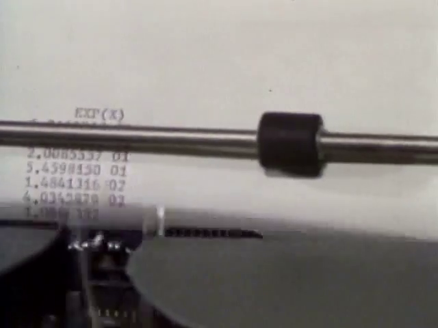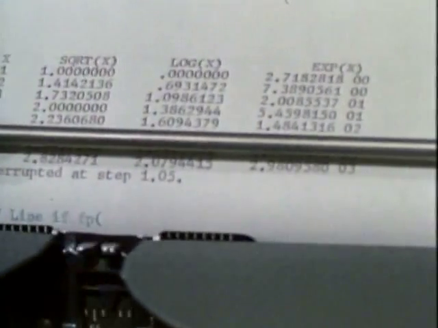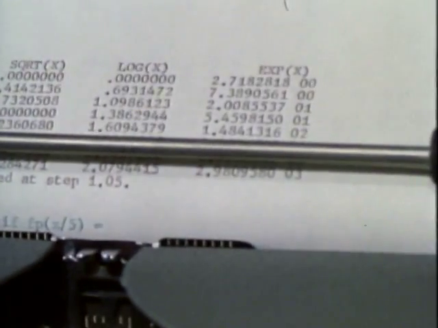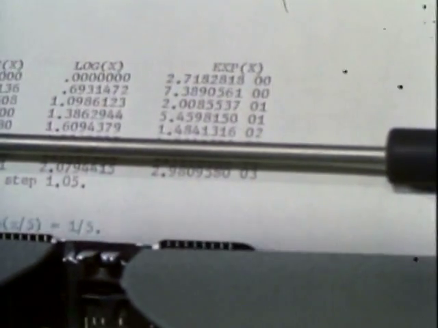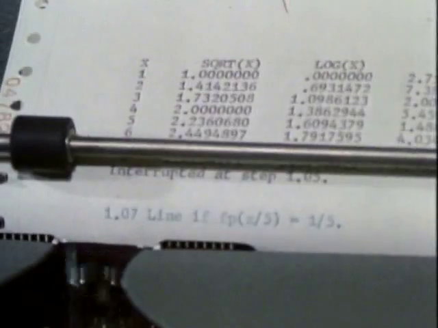So we will interrupt again. Step 1.07 should give us an extra space every 5 lines. Let's restart.